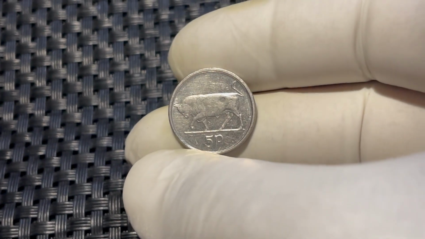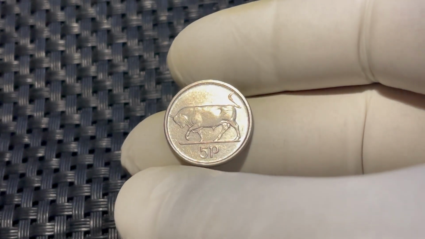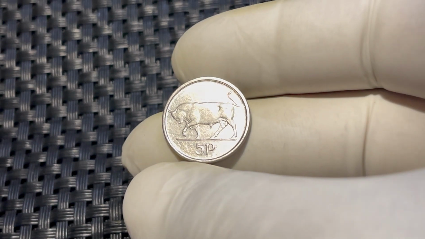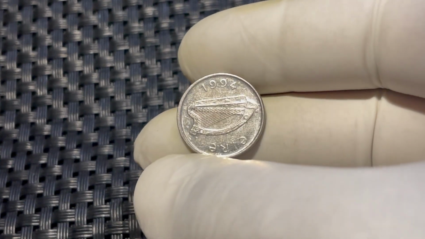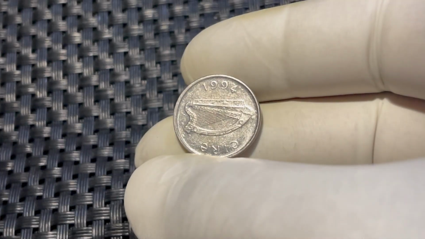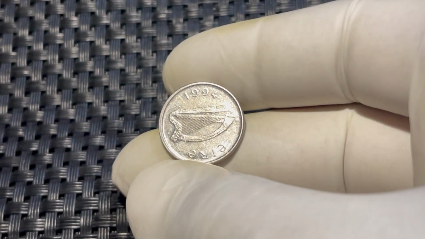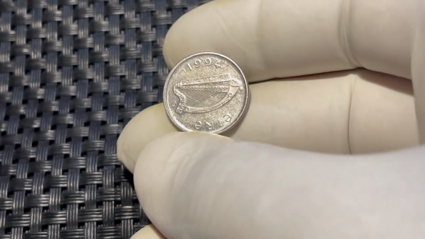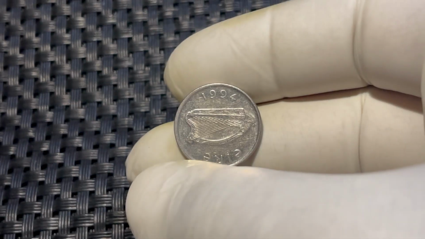The absence of a mint mark on the 1994 coin indicates that it was produced by the National Mint in Dublin, without any special identifying marks that differentiate it from other standard issues. The mintage for the 1994 5p coin stood at just over 31 million pieces. While this may seem like a large number, when compared to other modern coins, this mintage is relatively modest.